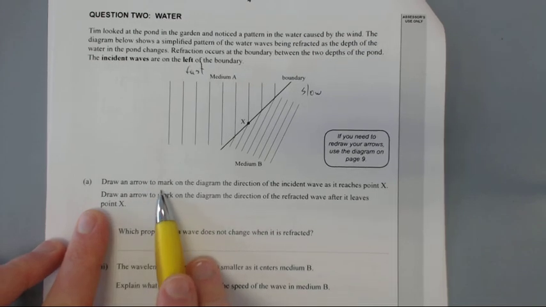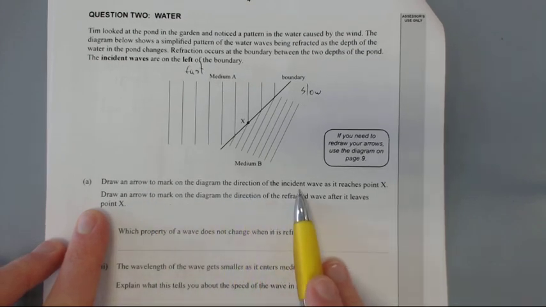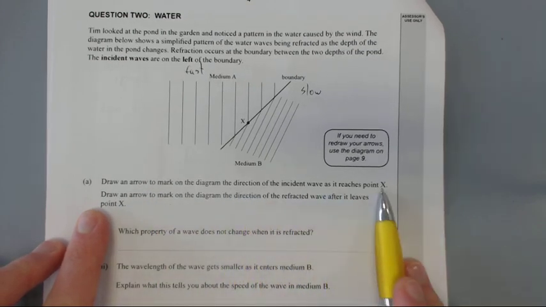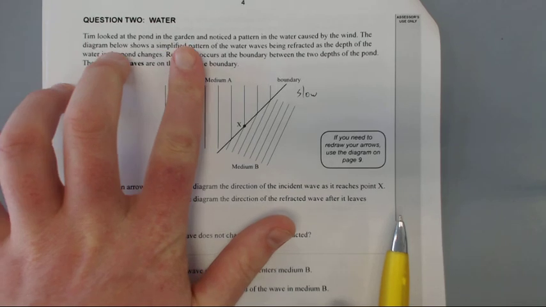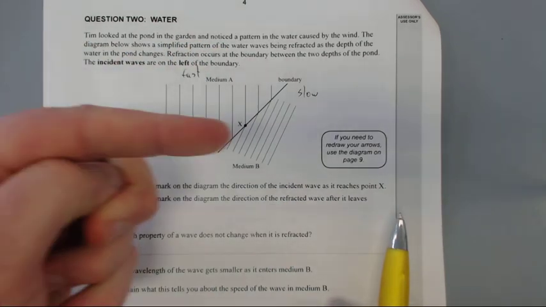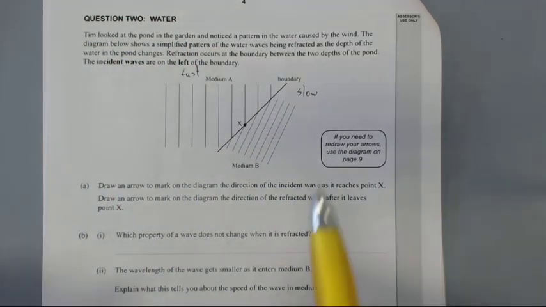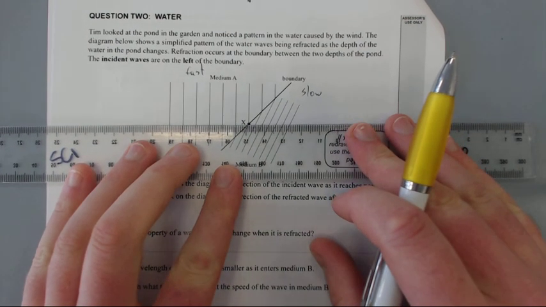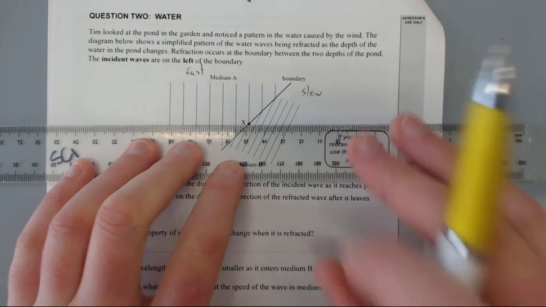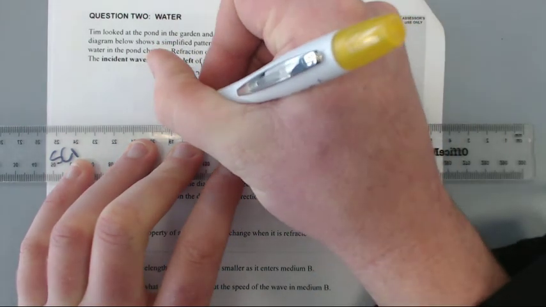Draw an arrow to mark on the diagram the direction of the incident wave as it reaches point X. We can think about these as waves at the beach. These are the waves coming in one after the other, and the direction of them is perpendicular to the wave front. So using our ruler, I'm going to draw it perpendicular to the wave front. So that's the incident wave coming in.